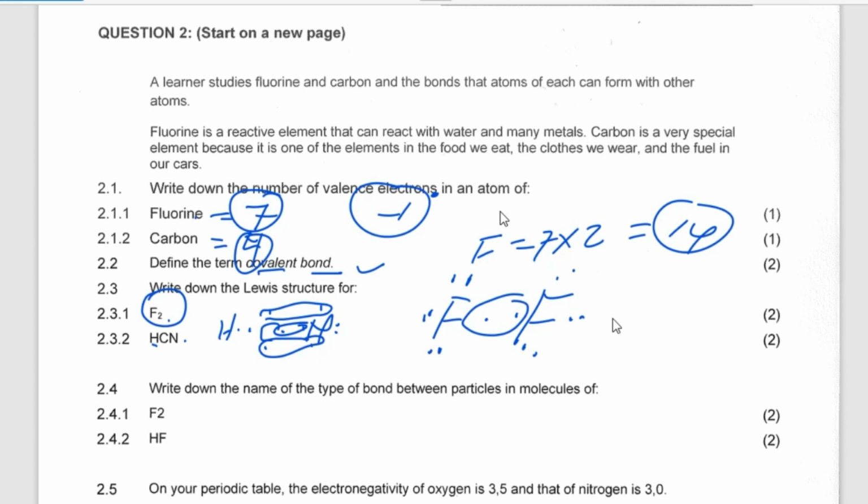Hence, the structure is going to look like hydrogen bond, and then you have carbon, 3 of them, and then nitrogen, also 3 of them. And then nitrogen has a lone pair. So basically, the structure is going to look like that.